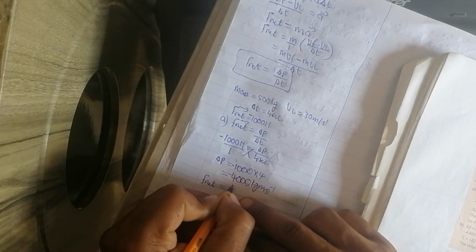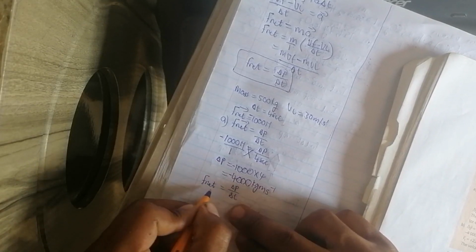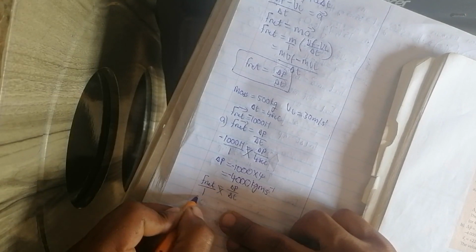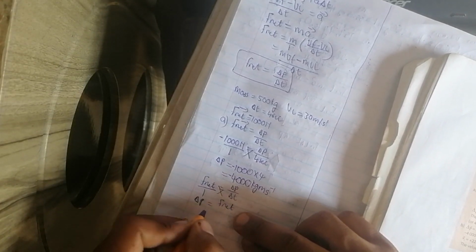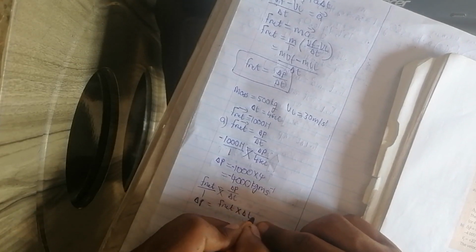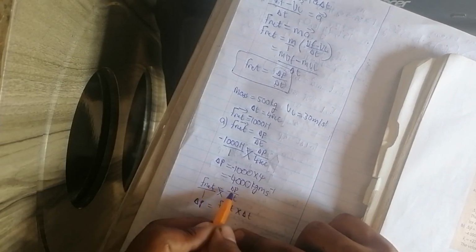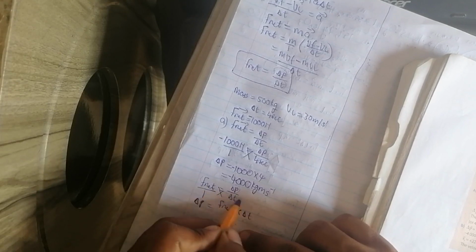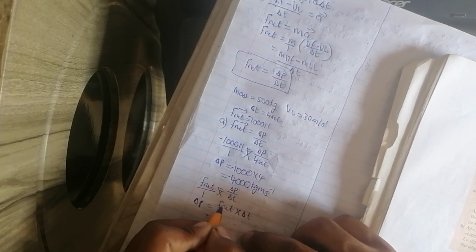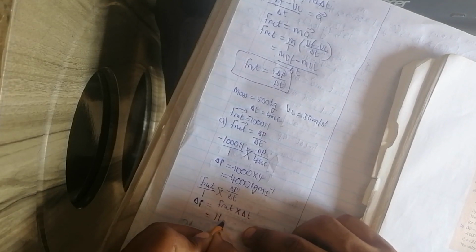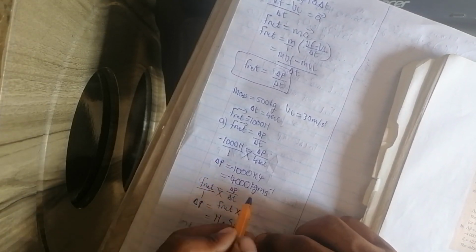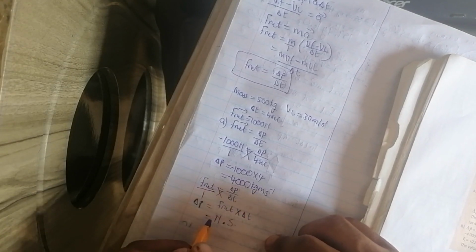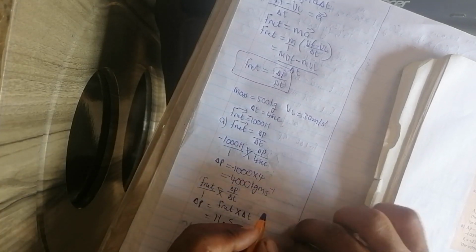F net equals change in momentum over the change in time. Let's cross multiply. Change in momentum equals F net multiplied by the change in time. Are we fine? Yes. Change in momentum, this times that. And what is the SI unit of force? Newton. What is the SI unit of time? Seconds. So change in momentum cannot be in kilogram meters per second, it has to be in Newton second. Something worthy of noting.